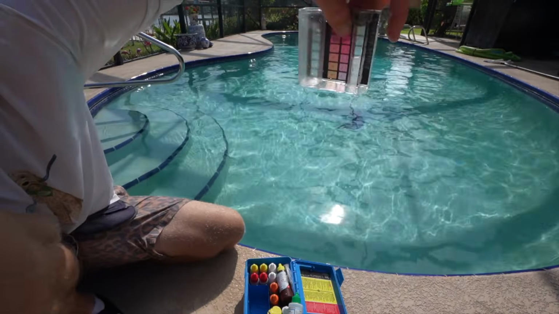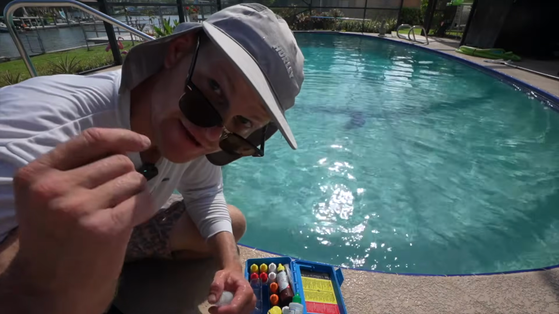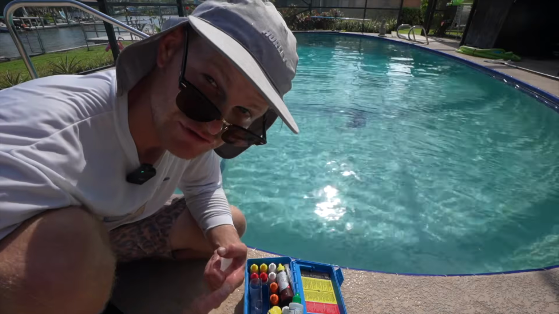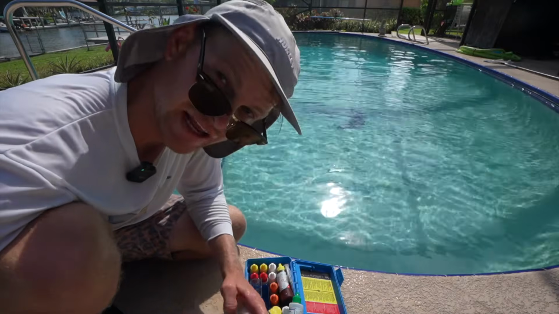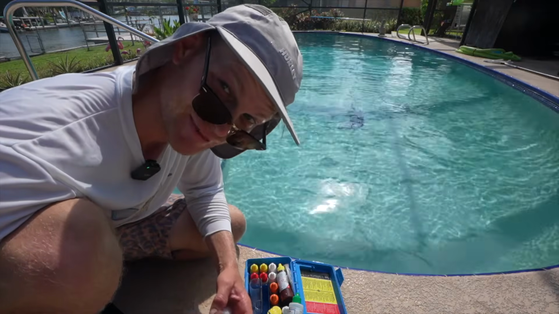So we actually got an 80 when I rechecked it. We got a 7.6 for our pH, we got 100 for our alkalinity, and we got an 80 for our stabilizer. This pool is perfect.